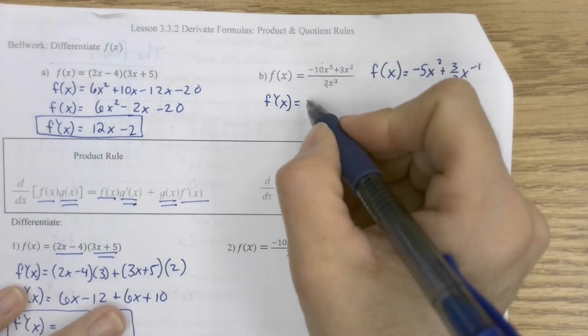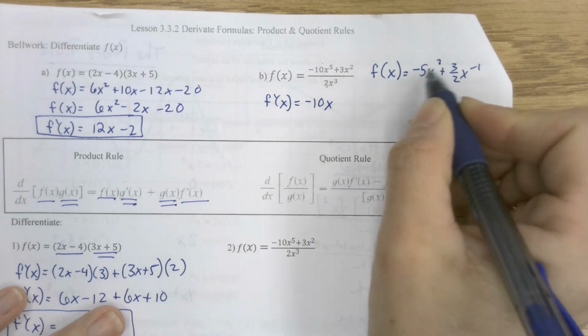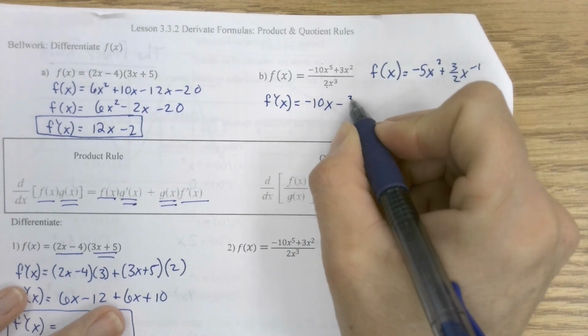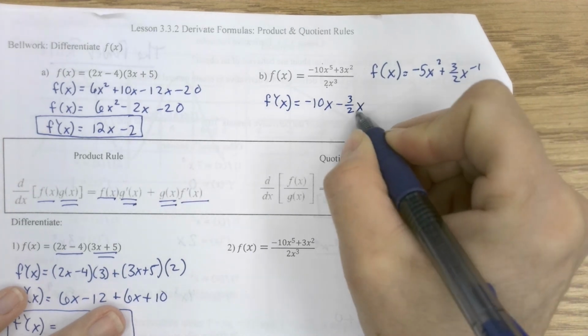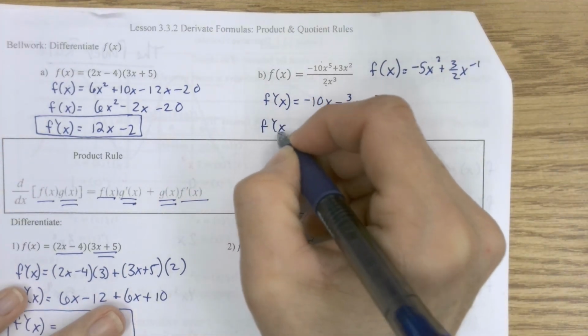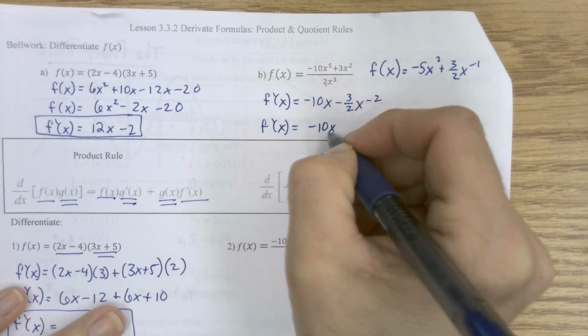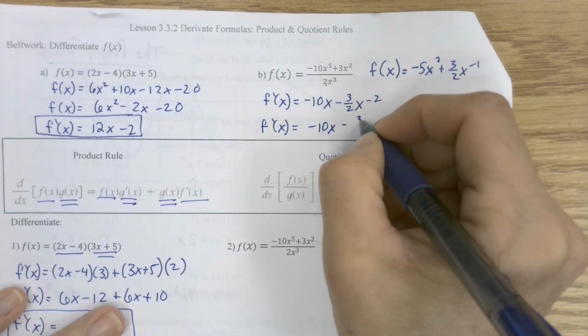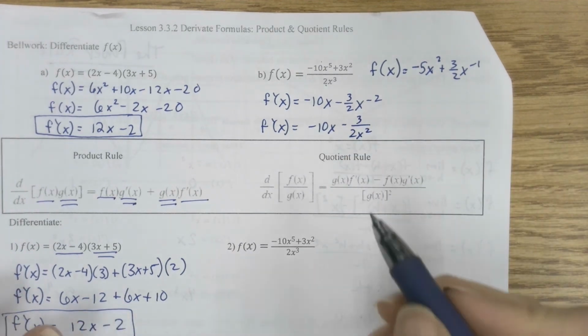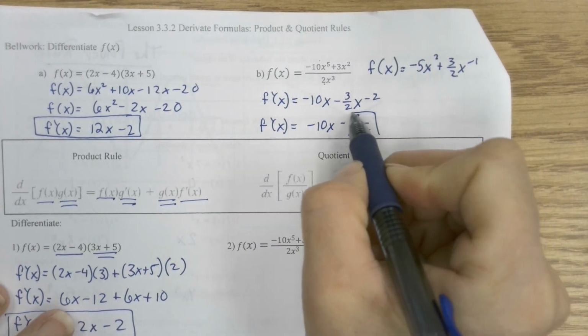So 2 times negative 5 is negative 10 x to the 1 power. Negative 1 times 3 halves is minus 3 halves x to the negative 2 power. And I'm just going to rewrite this and bring this x to the negative 2 down to the denominator so that my final answer is written with only positive exponents.